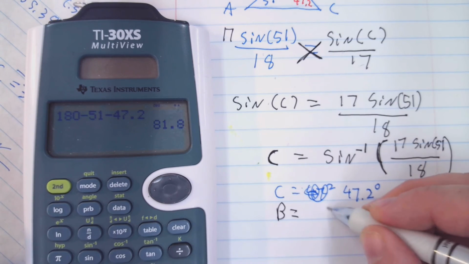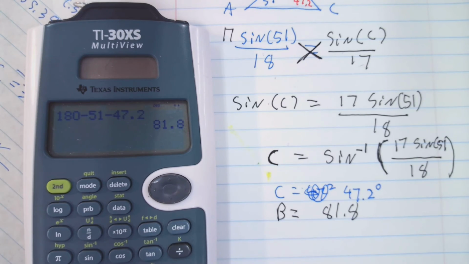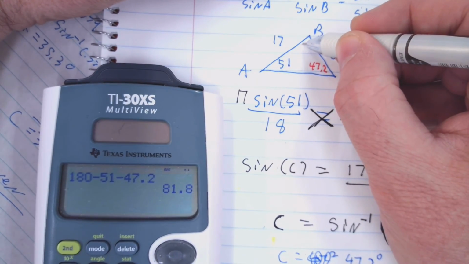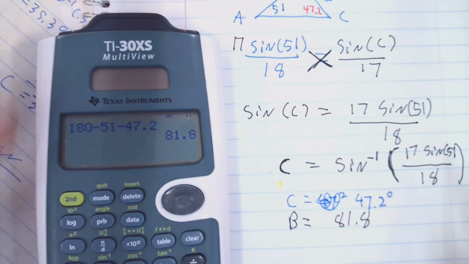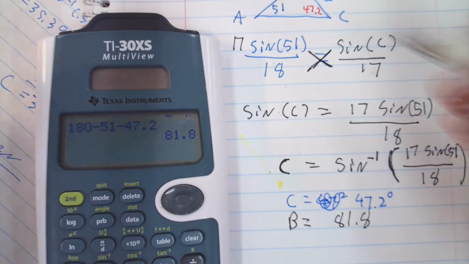There's not really work to show on that. That's just not trigonometry, that's arithmetic, right? Okay, and that's actually an old theorem of ours, right? It's the triangle sum theorem, where they all add up to 180. Okay, so I almost have this solved. What am I missing? I'm missing little b, right?